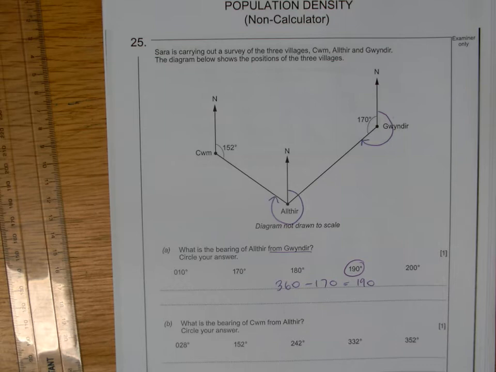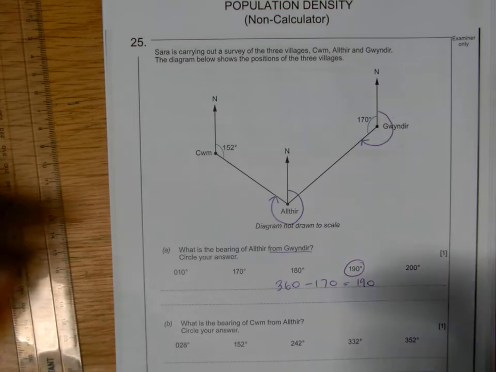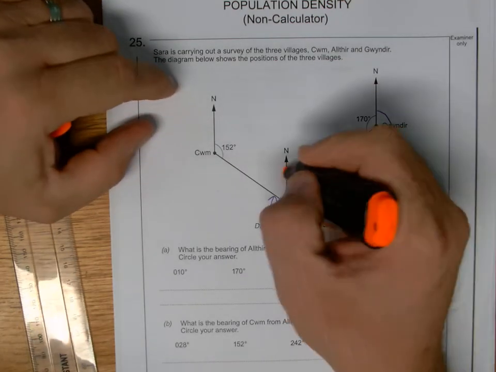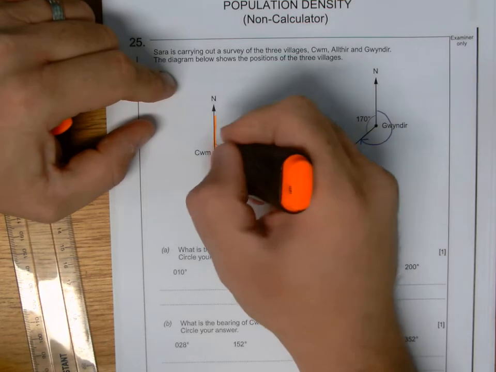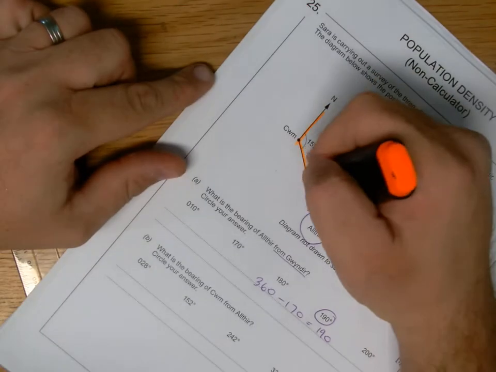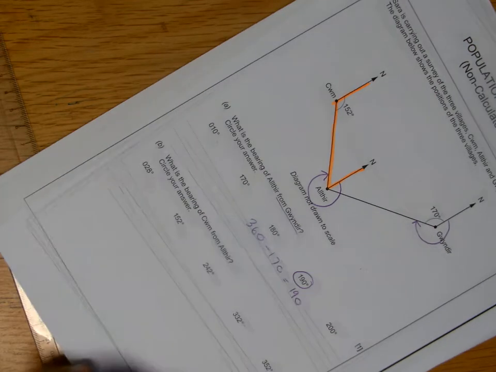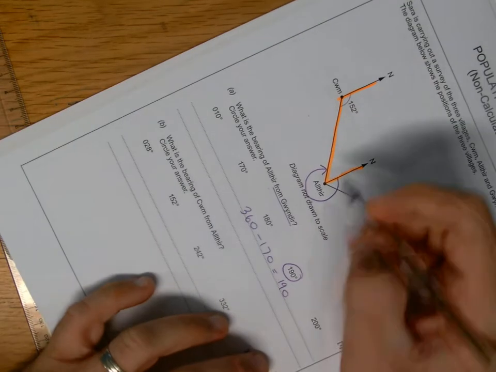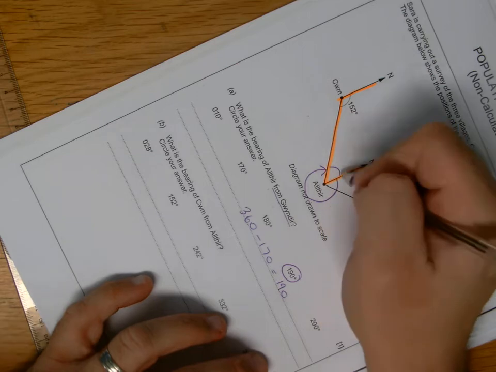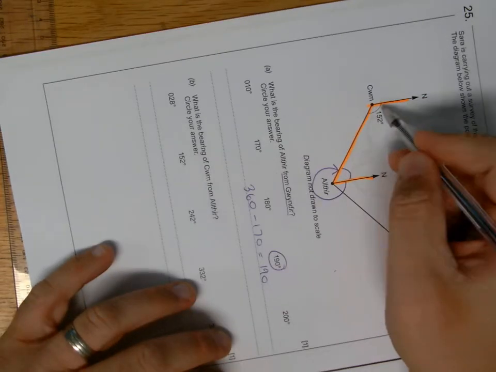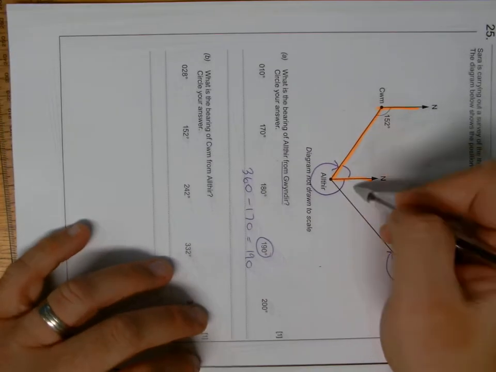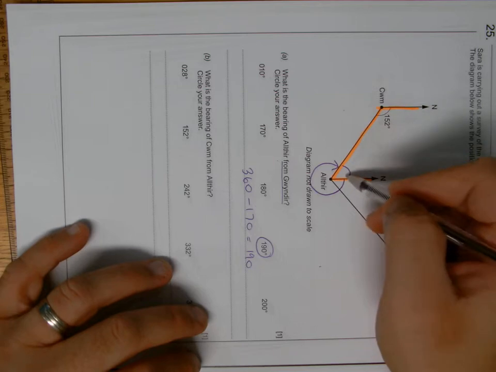Now, in order to determine that, you need to appreciate the fact that we've got two north lines here, and those two north lines create what we call a C angle, don't we? Remember the C angle, because they're both parallel. With a C angle, the interior angles, when you look at it, they're not the same, but they're always going to add up to 180.